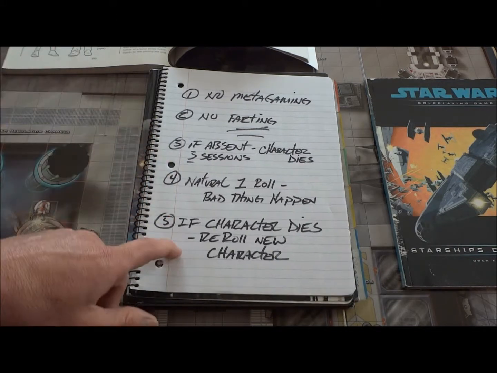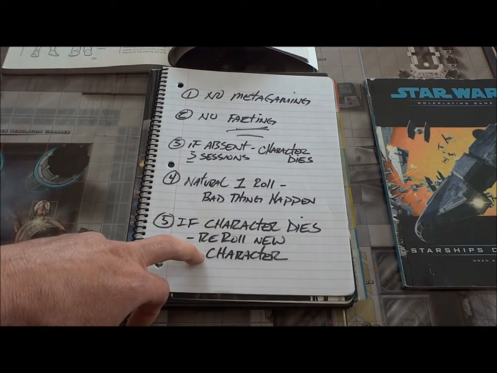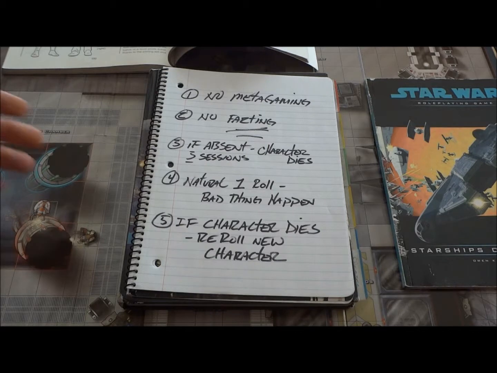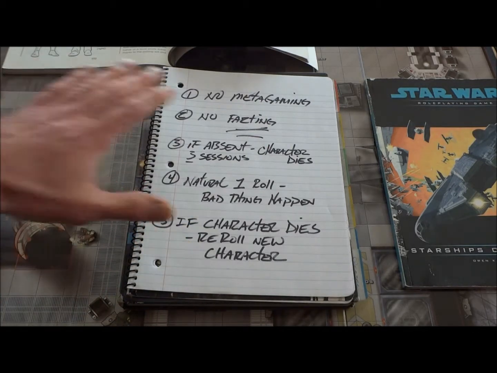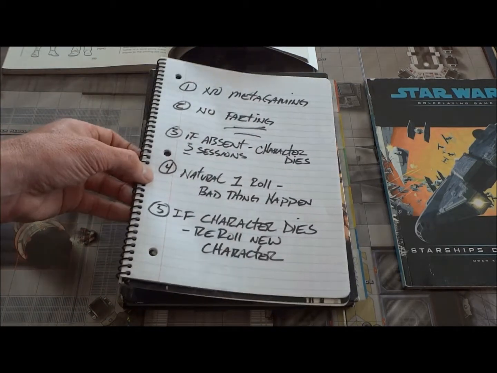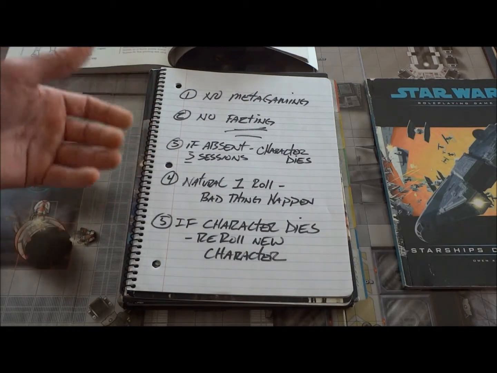You never know, but something bad will happen. And then, of course, like the last one as an example, if a character dies, which does happen from time to time, they're going to be allowed to reroll a character. Again, these are my personal rules I just threw out here for an example, but there's something to build off of to give you ideas.